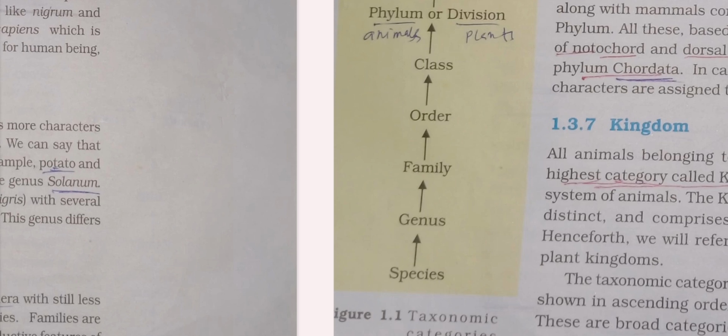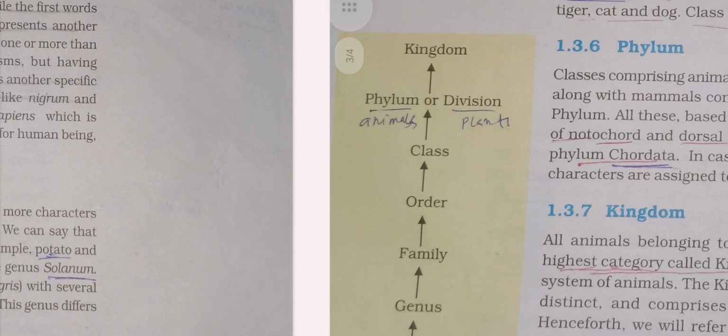Then class is the inter-school level or block level competition. Then phylum means your district level. Then kingdom is the state level competition.